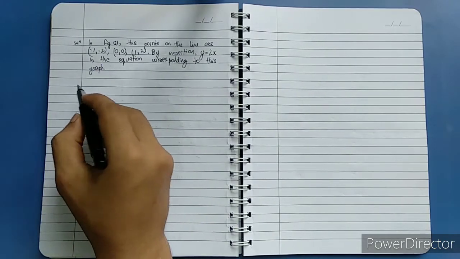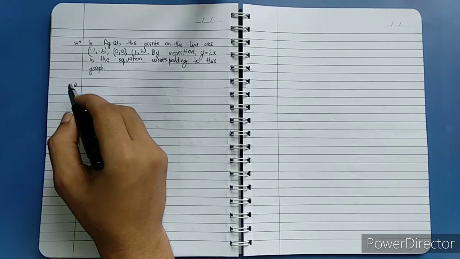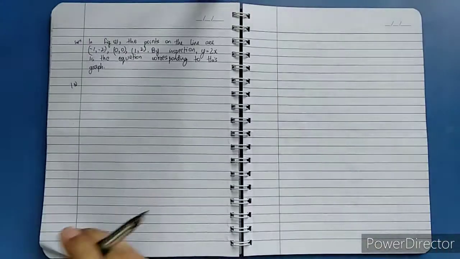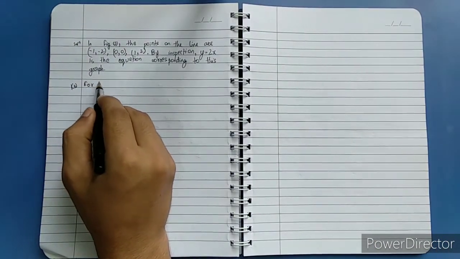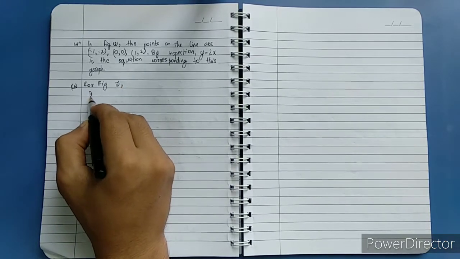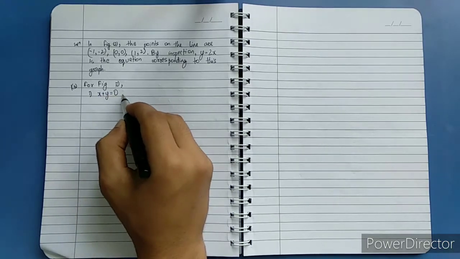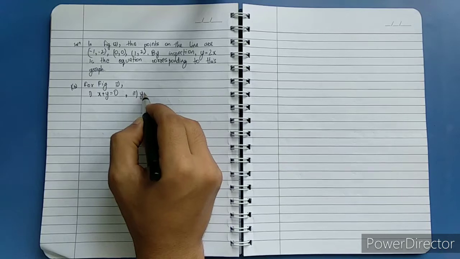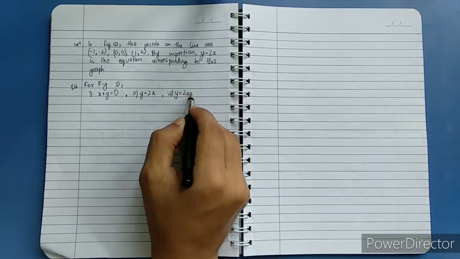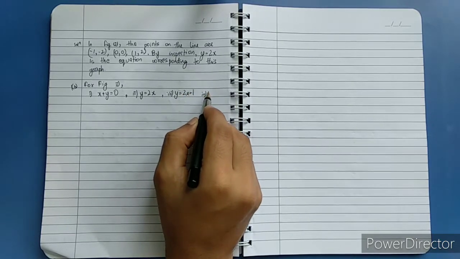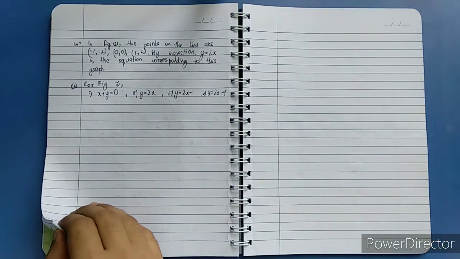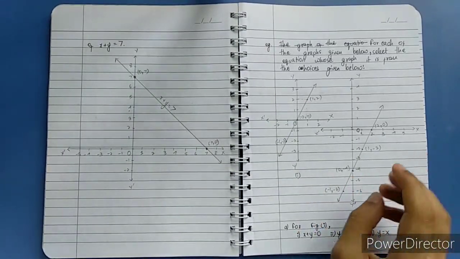Okay. And the second part, B. So here for figure 1 this was, so this is for figure 2. The first option is x plus y equals to 0. Second option, y equals to 2x. Third option is y equals to 2x plus 1. And the fourth option is y equals to 2x minus 4. So again we'll inspect. Let's put one by one.